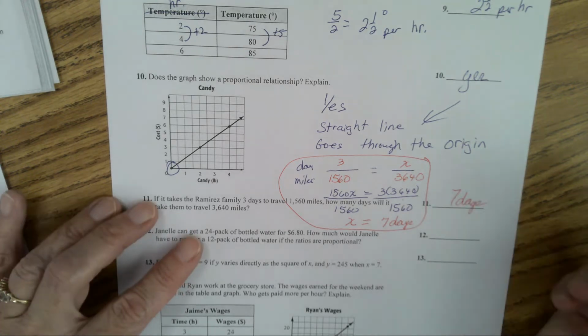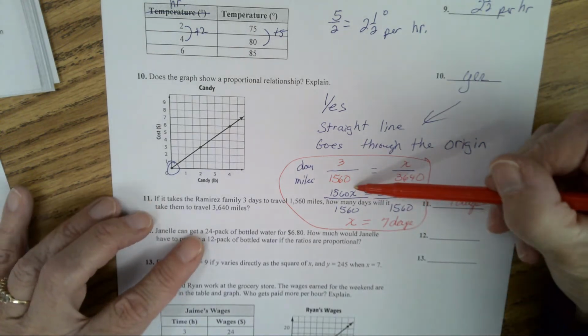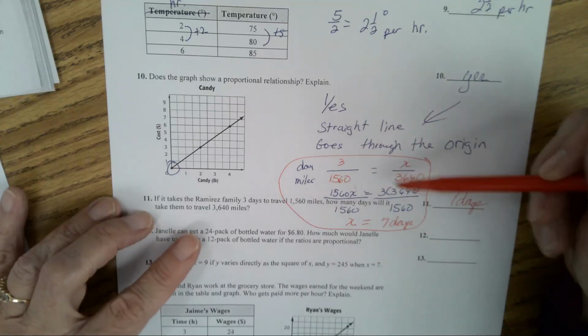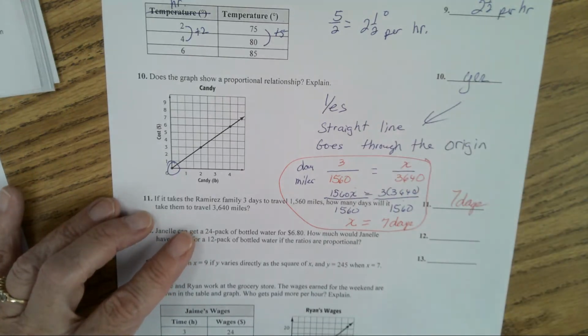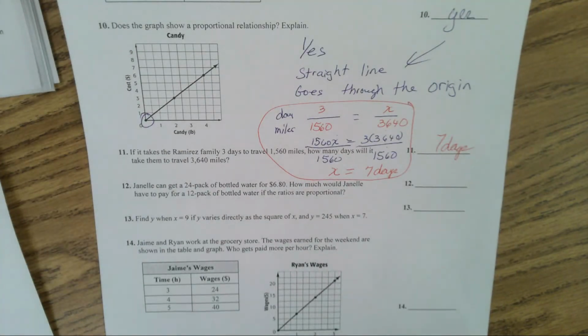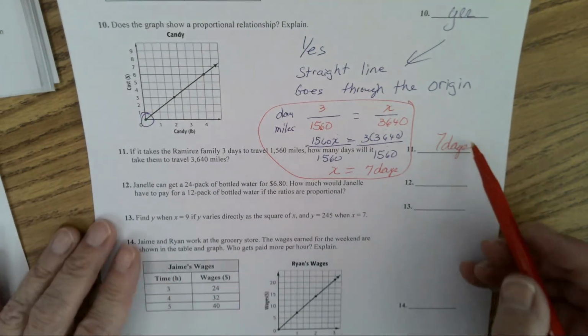You could have found your unit rate, 1,560 divided by 3, and then divide that by whatever your amount was, and that would give you your amount of days that way.